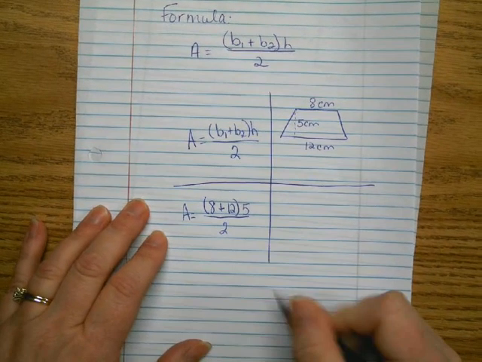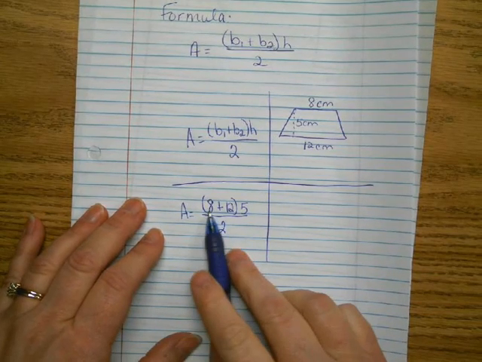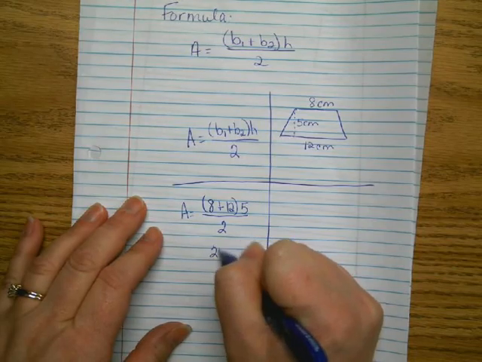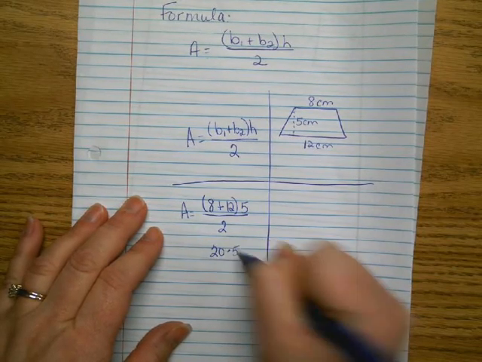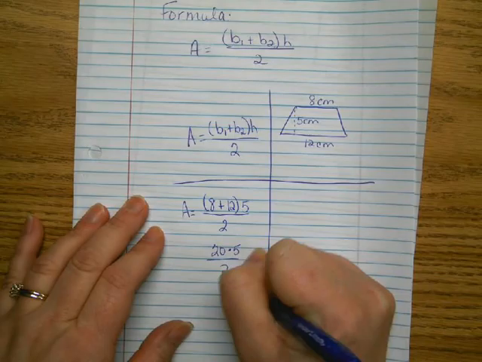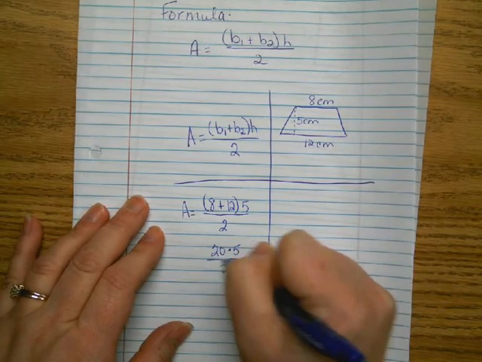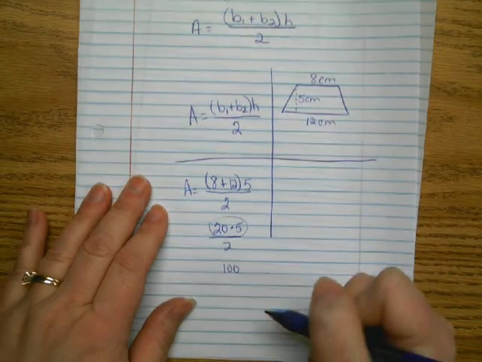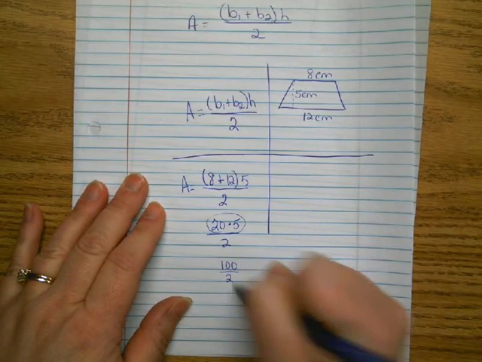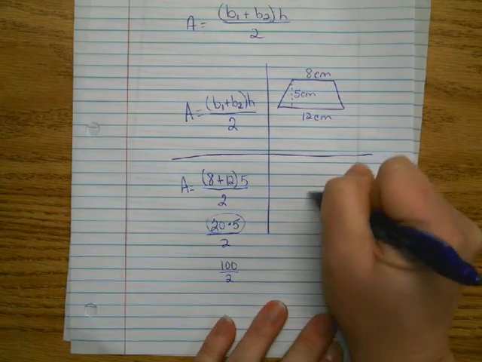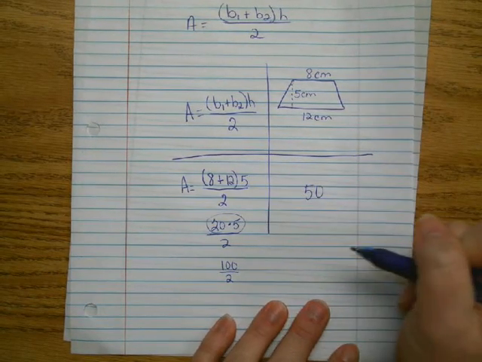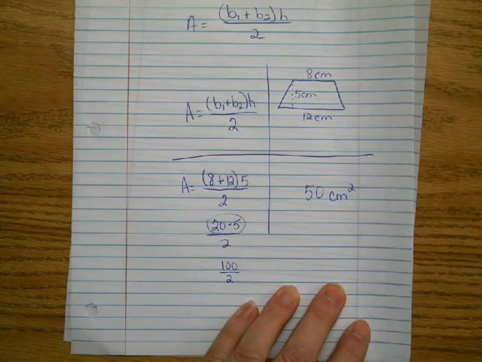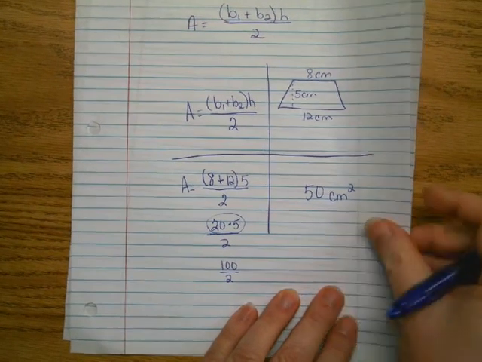So if I use my order of operations, my parentheses are going to come first. 8 plus 12 is going to be 20. And I still have times 5 there, divided by 2. So the next thing would be to multiply 20 times 5, which is 100, and then 100 divided by 2. So my answer is going to be 50, and again, we're dealing with area, so centimeters squared. See, that's not so bad. Let's try another one.